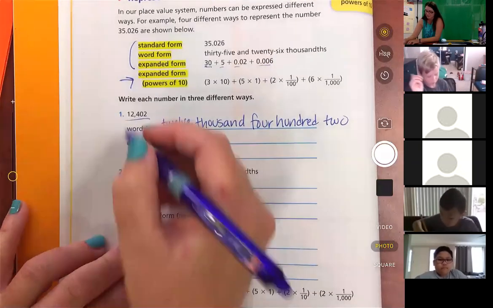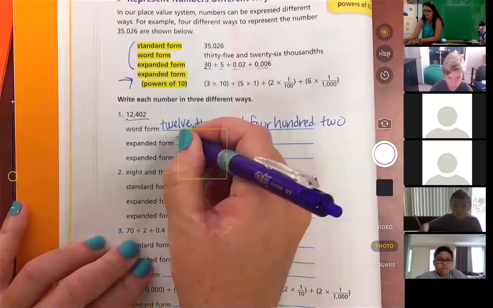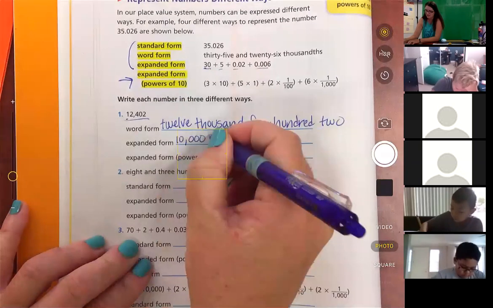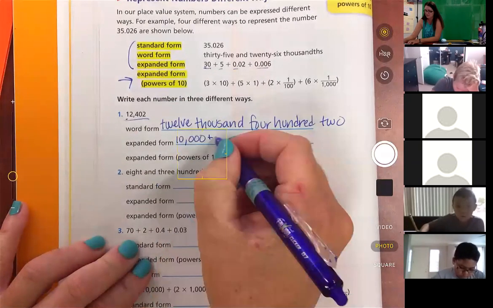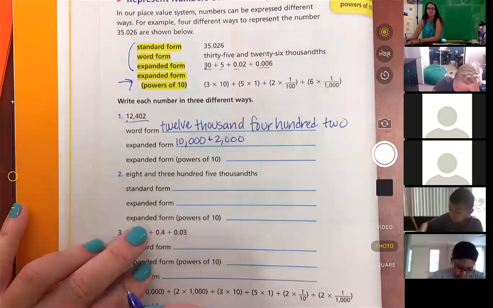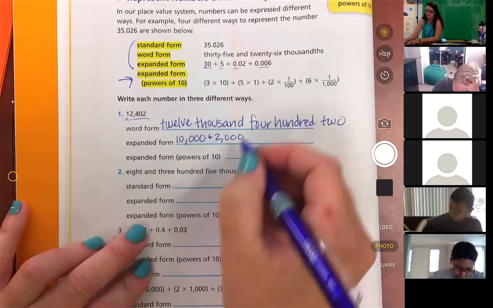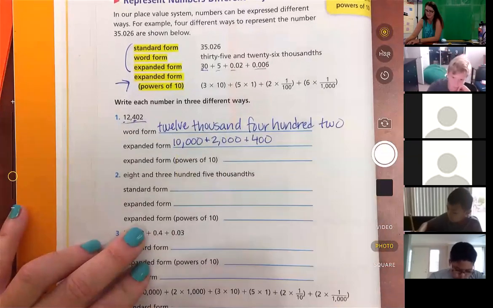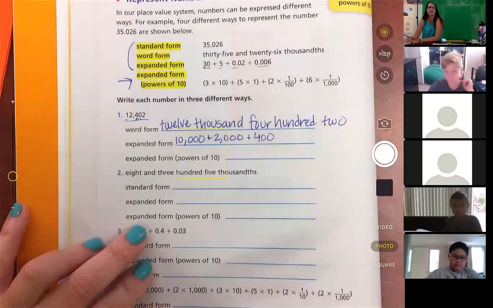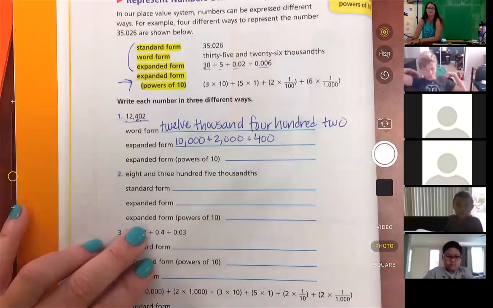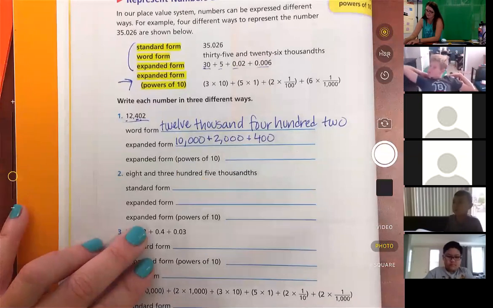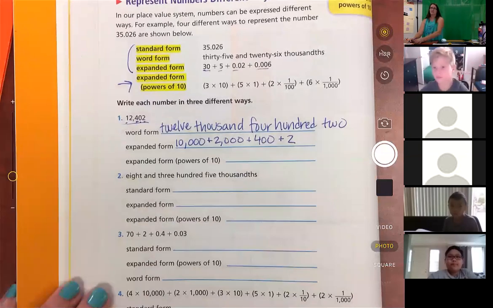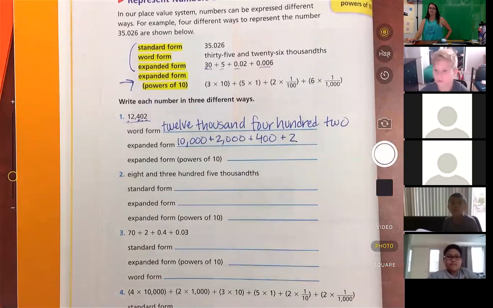Expanded form, we're going to start with the 1 first. The 1 is in the 10,000s place, right? So 10,000 plus, my 2 is in the thousands place, 2,000 plus, my next digit over is a 4, 400. My next digit is a 0. Do I need to put anything in my expanded form for that 0? No. And so my next digit is a 2, plus 2. You guys shaking off the cobwebs? You're remembering how to do these?